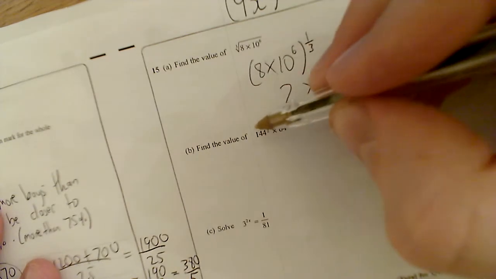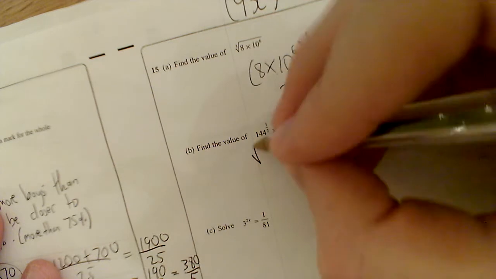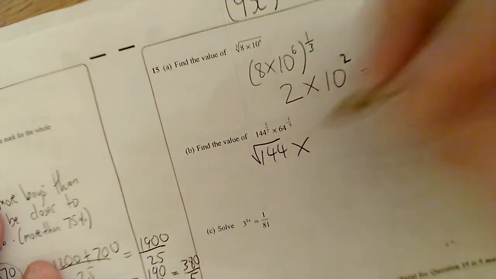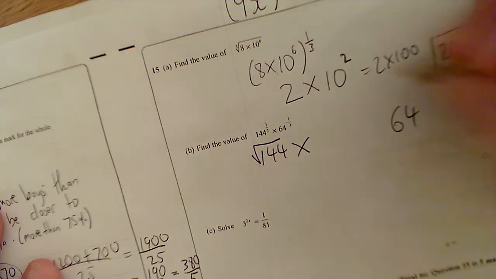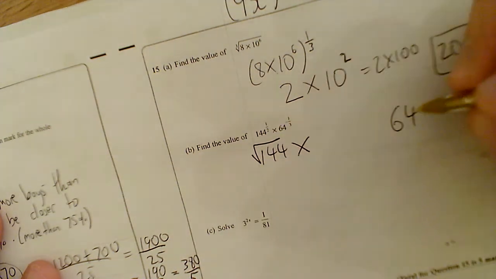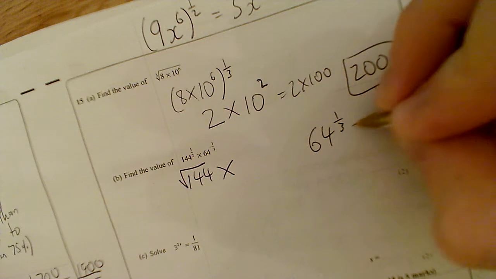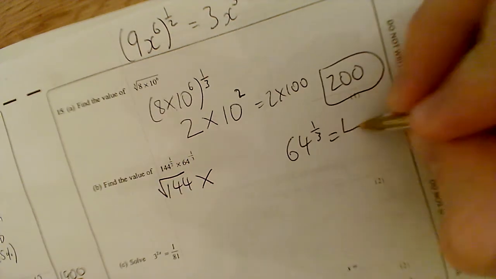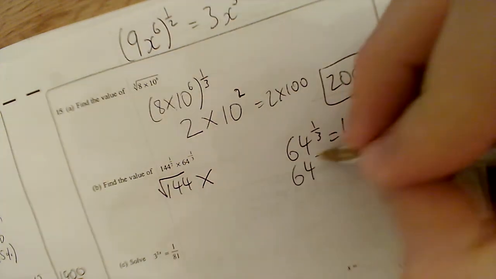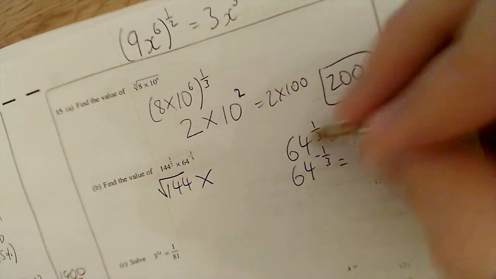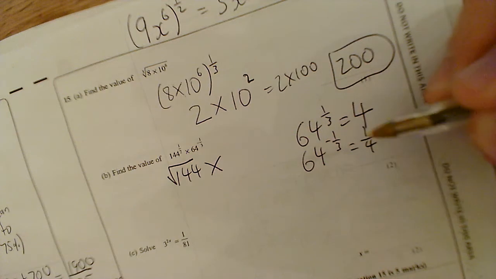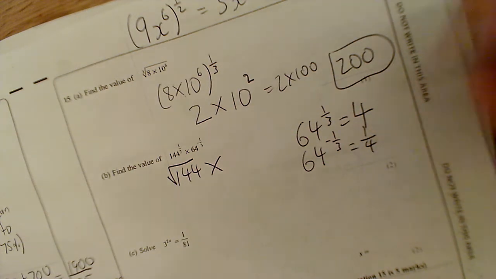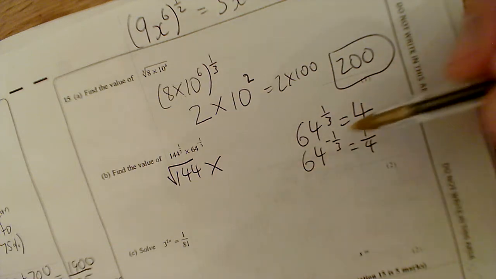Part B, find the value of 144 to the half times 64 to the minus a third. Well, 144 to the half is just the square root of 144. Now 64 to the minus a third. A minus never makes it more difficult. All the minus does is it flips it at the end. So 64 to a third, the cube root of 64 comes out as 4. If you put a minus sign in the indice, work it out without the minus sign and then flip it. So 4 becomes 1 over 4. If it's a fraction, the minus sign will just make it flip. So 64 to the minus a third is 1 over 4.